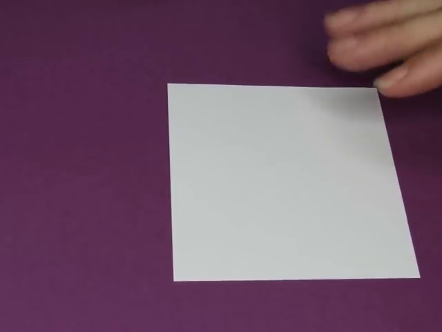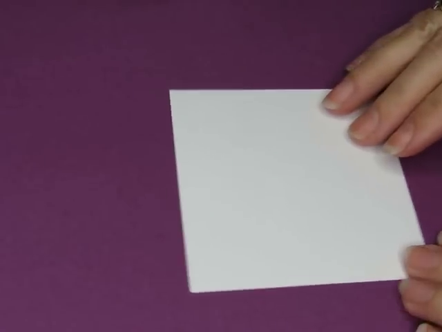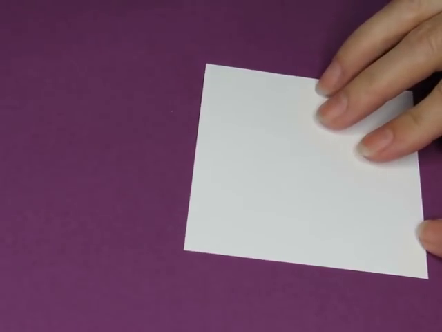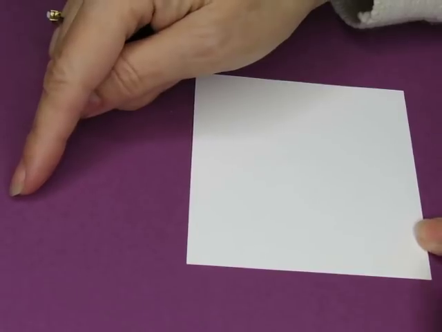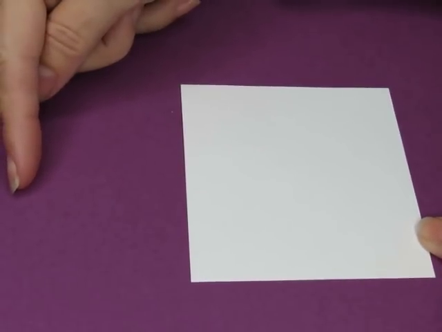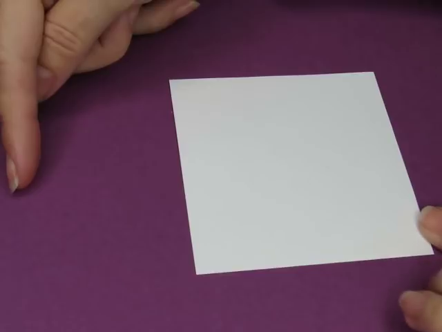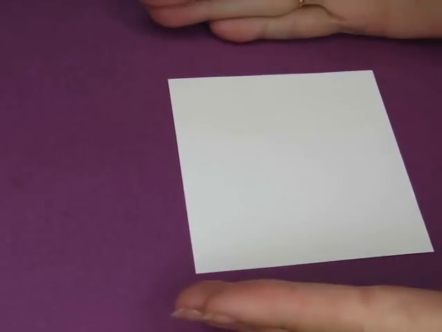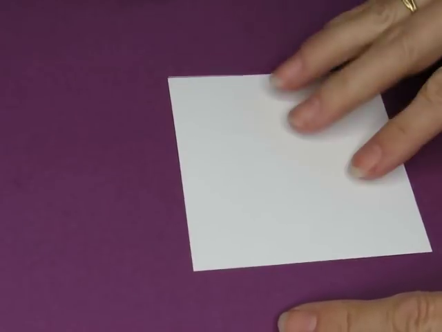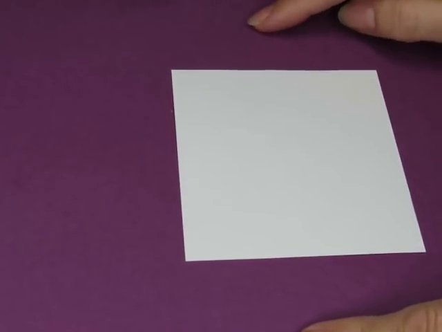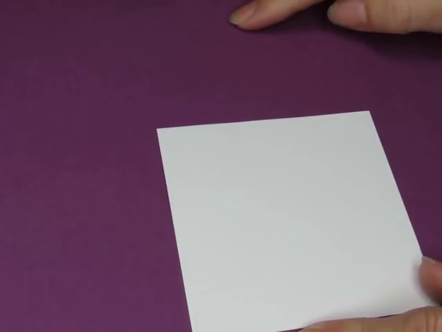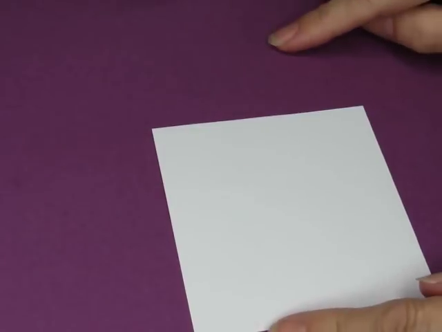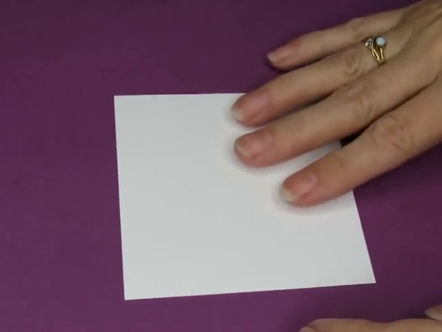But based on how close and zoomed in I am, from here to here is less than 6 inches, and this way is even shorter, probably 5 inches. That's not a very big area for me to play in.